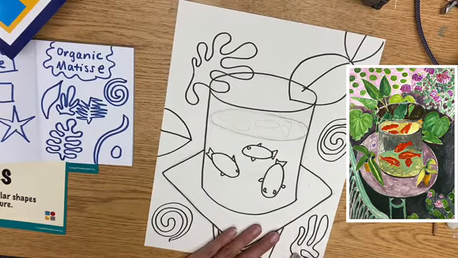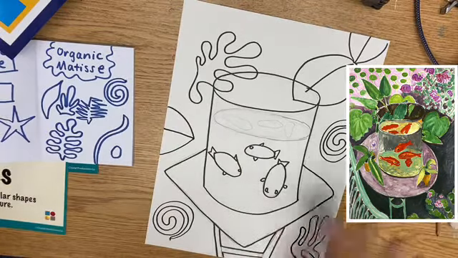So if I use the shape one place, I might use it another place, so it doesn't seem random.